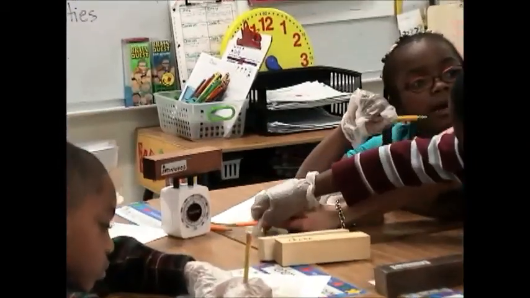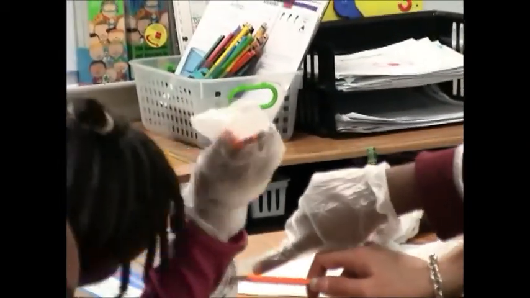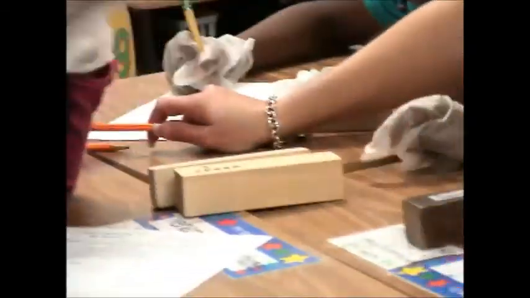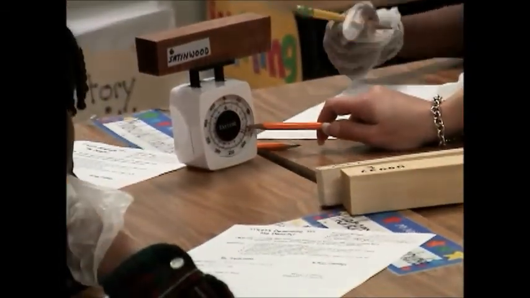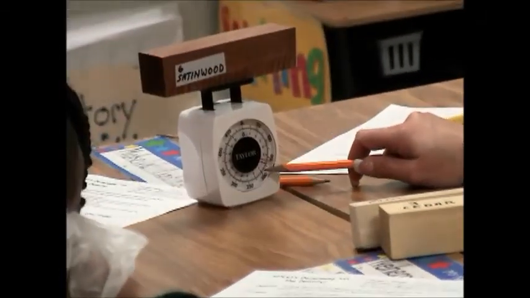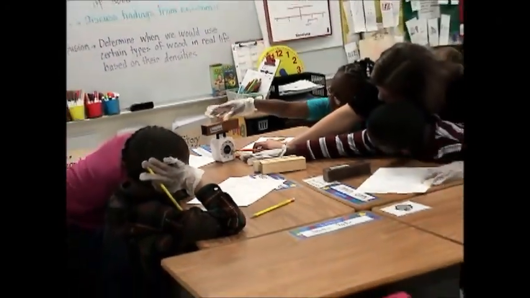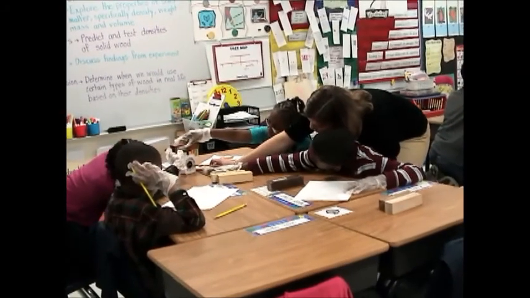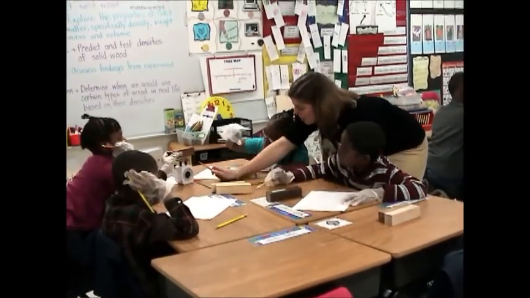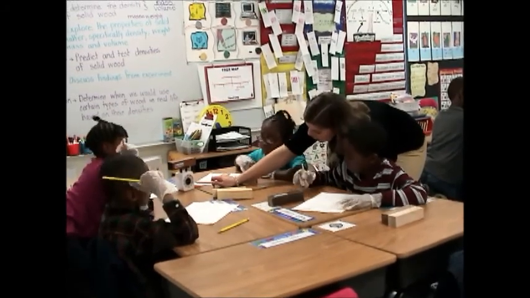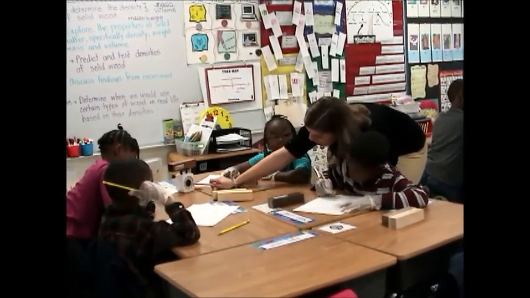Jonathan's not done. The ounces are on the inside, remember? You're right, that is the middle. If it's halfway between, don't take it off yet, he hasn't written down his recordings, remember? Between the 5 and the 6.